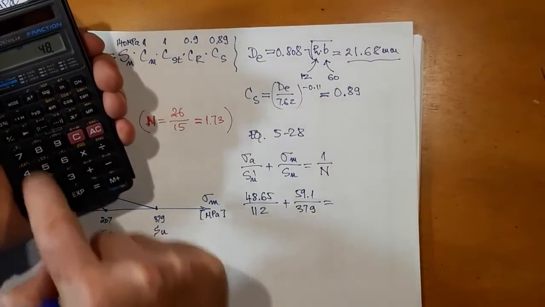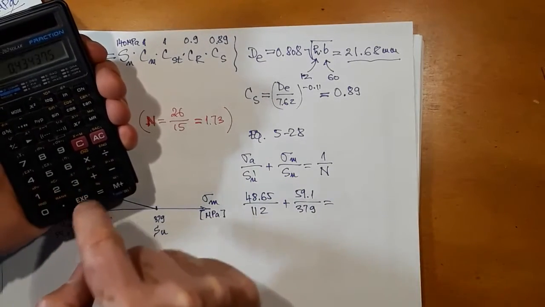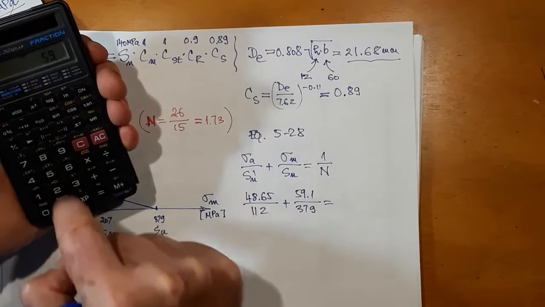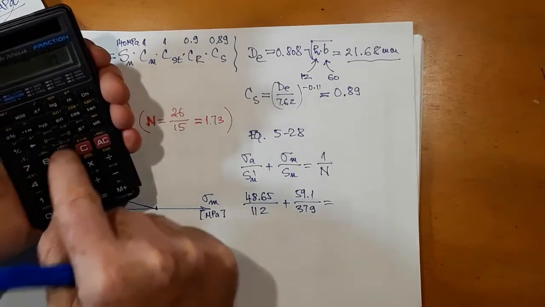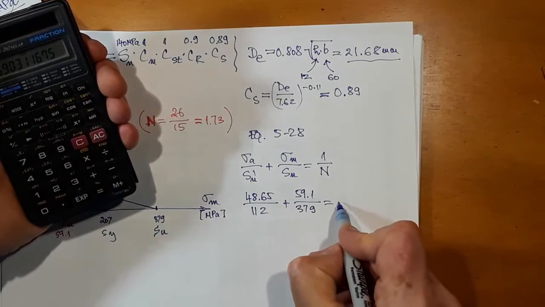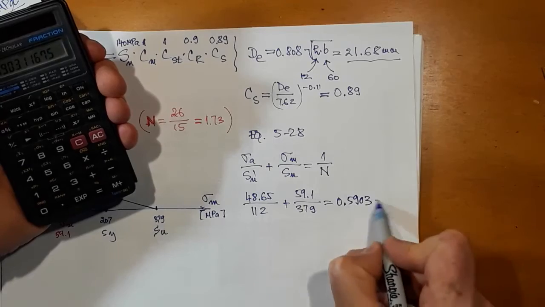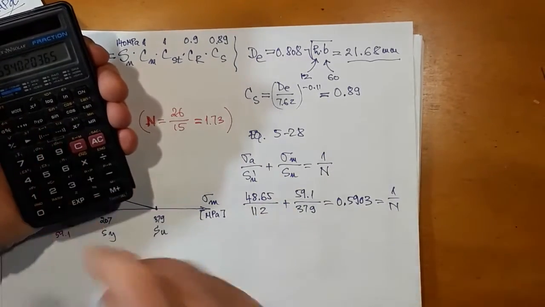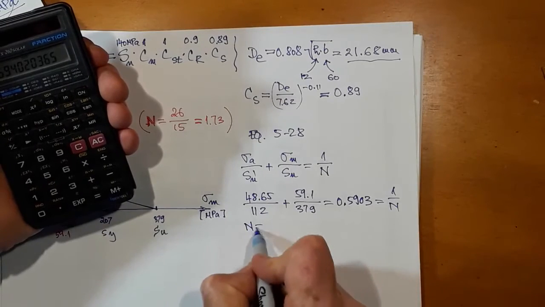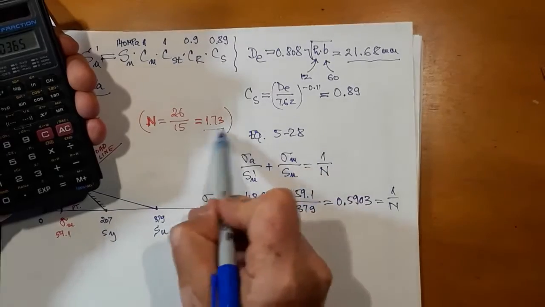It's 48.65 over 112 plus 59.1 over 379. So this is 0.5903. And if I take the inverse, I get n equals 1.69. Wow, pretty close.